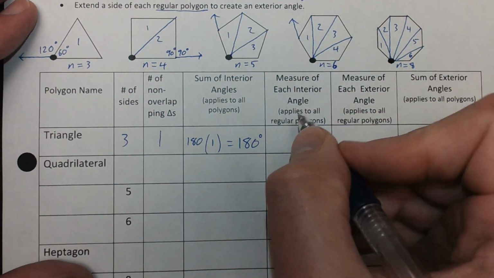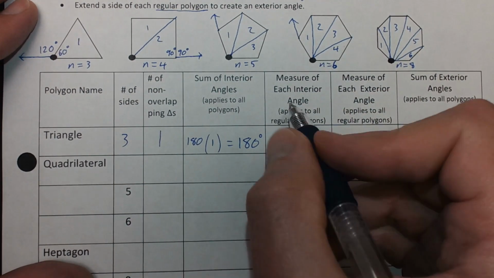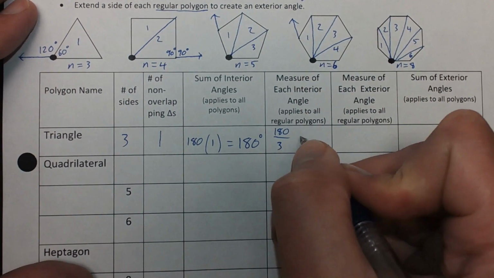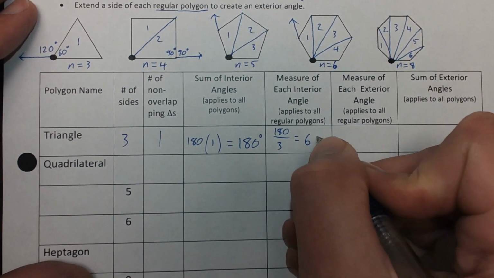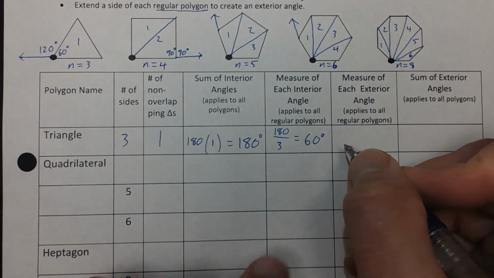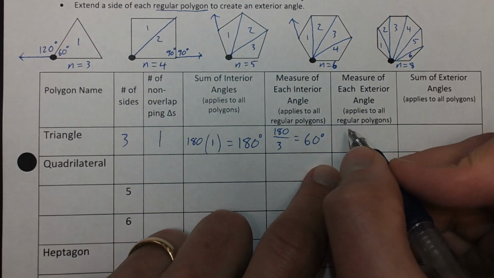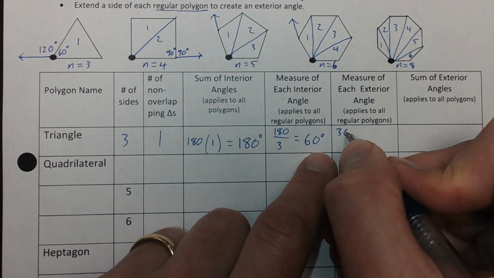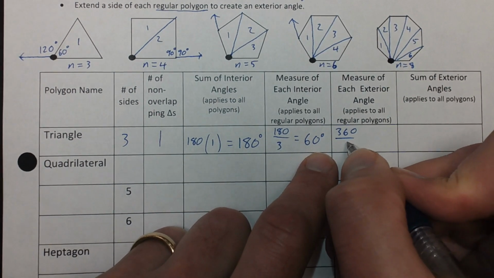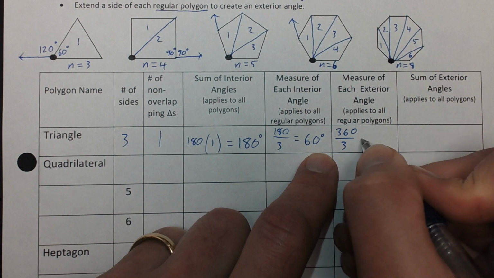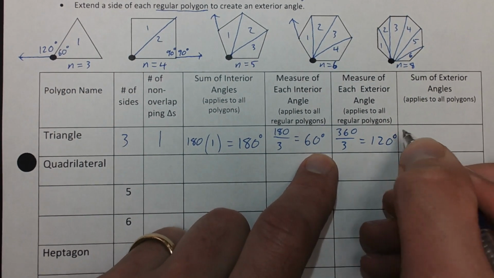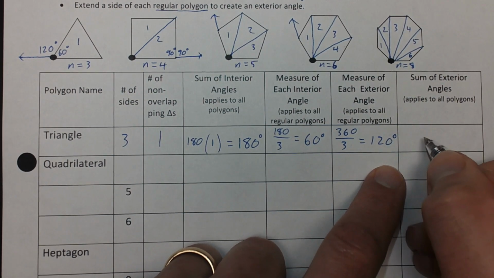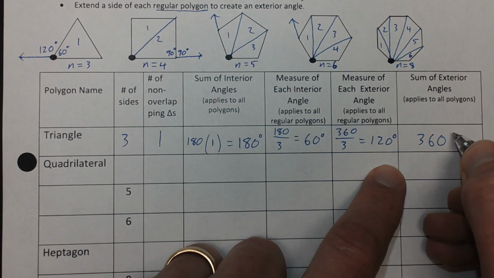The measure of each interior angle for a regular triangle, for an equilateral triangle in this case, would be the sum of the interior angles divided by however many interior angles there are. So each one is 60 degrees. The measure of each exterior angle, you could say 180 minus 60 is equal to 120, or this is another way you can do it. 360 degrees divided by however many exterior angles there are also gives you 120 degrees for the exterior angle. The sum of the exterior angles is going to be just 360.